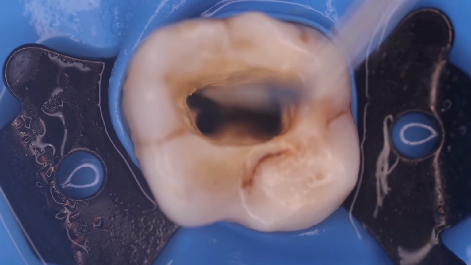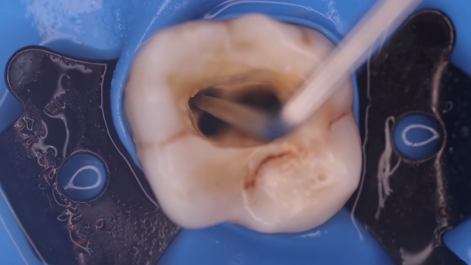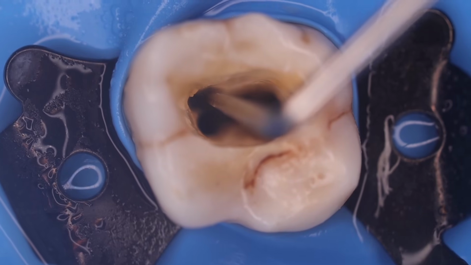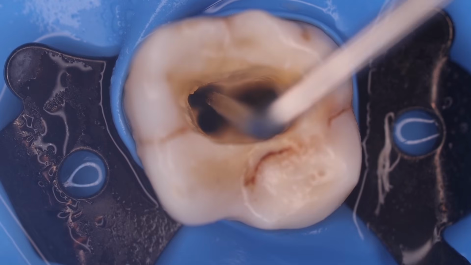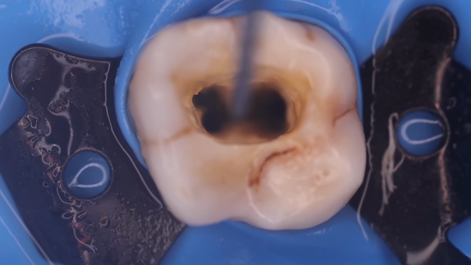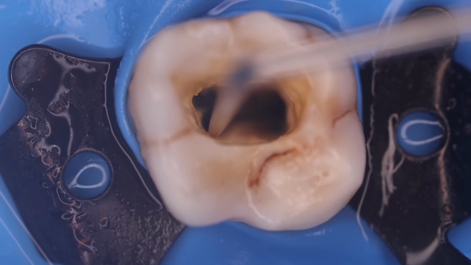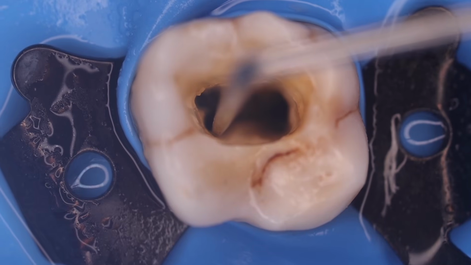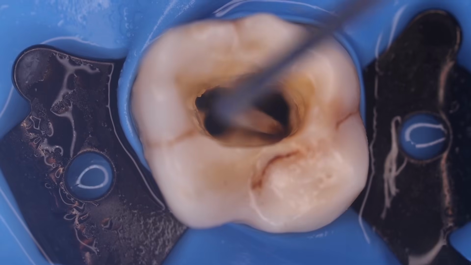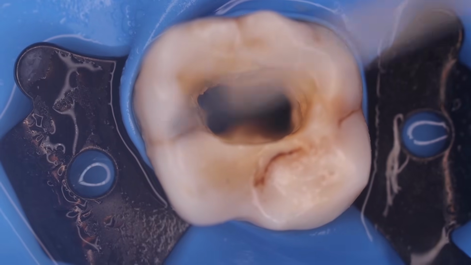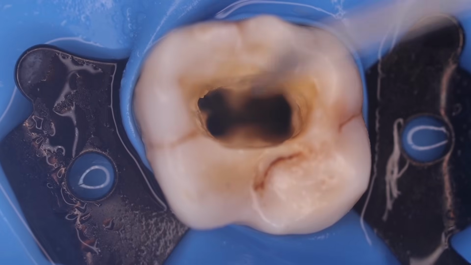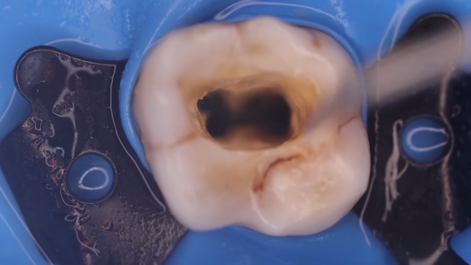So after orifice enlargement, this is the mesiobuccal canal. This is probably the mesiobuccal canal 1, MB1. Over here, this is the distobuccal canal, and over here is the palatal canal. So this is a complete straight line access where we could see all the canal orifices.